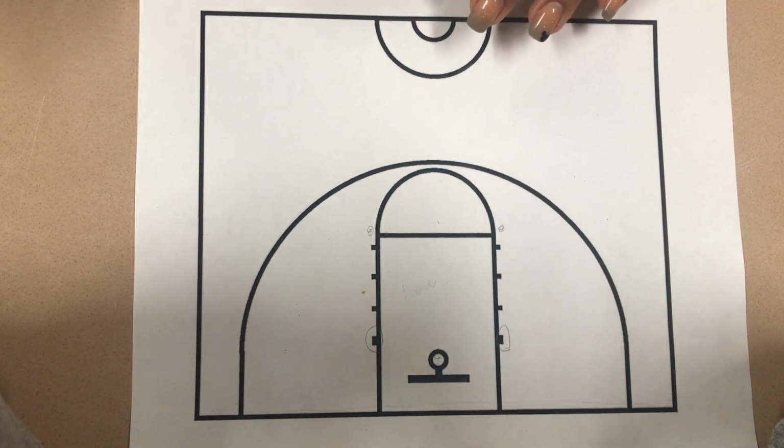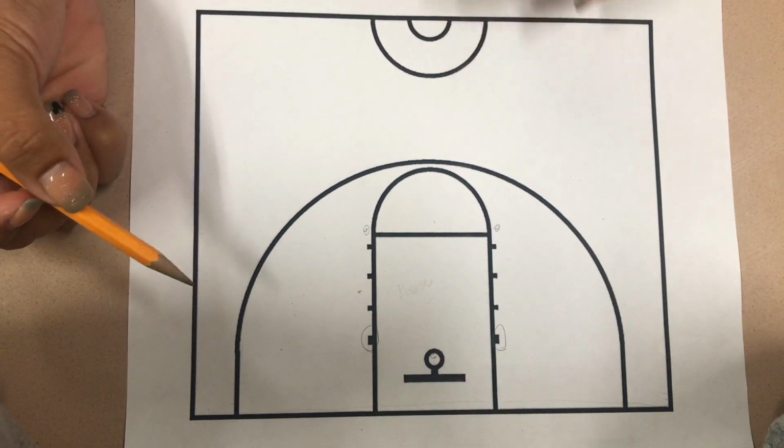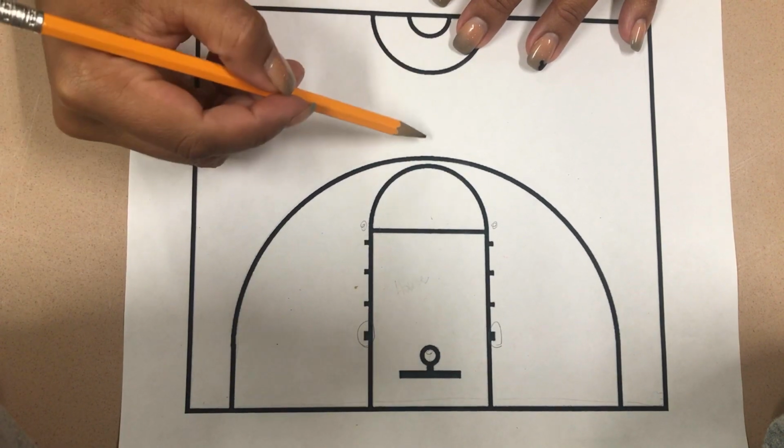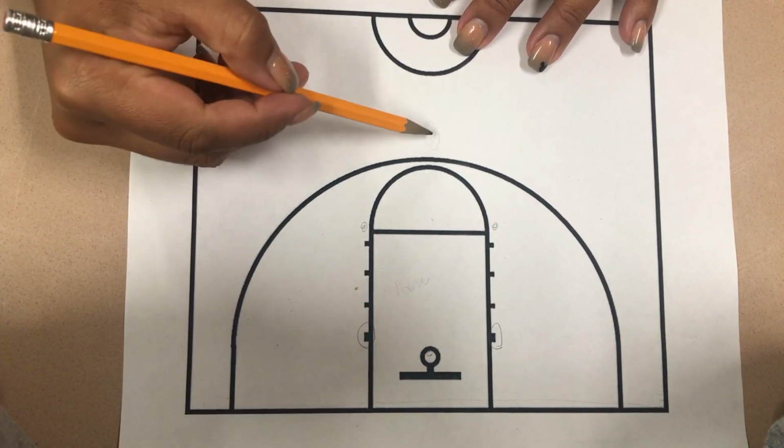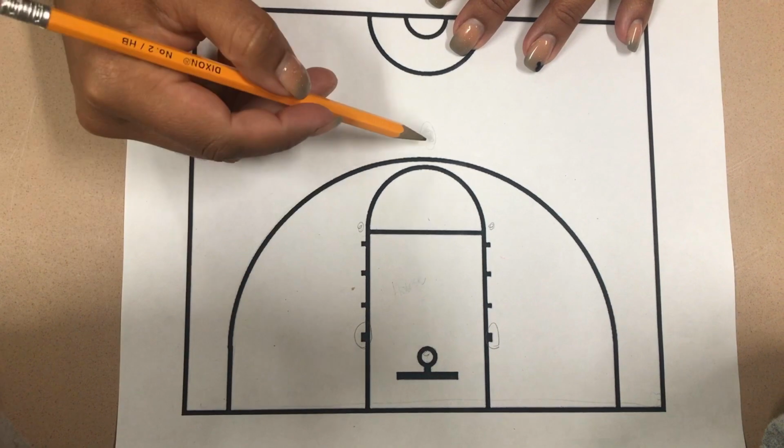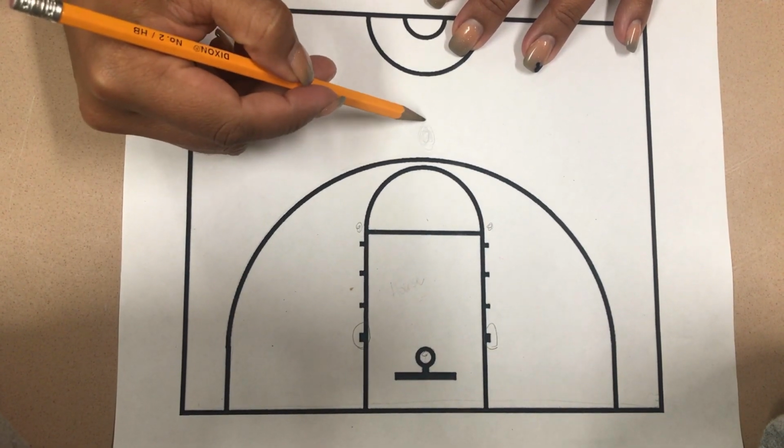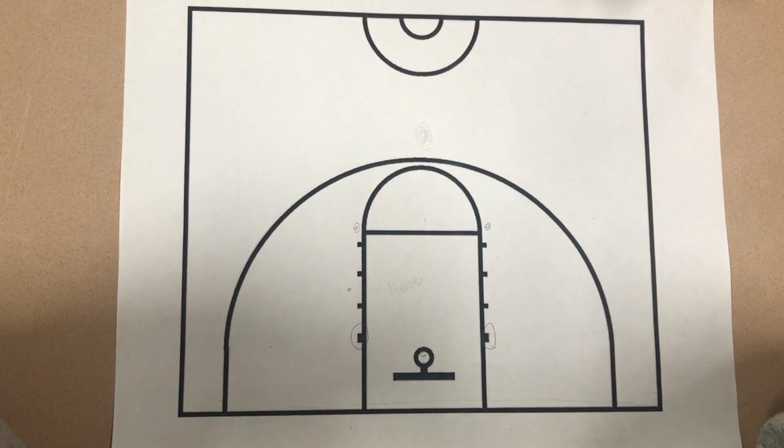When we talk about the top of the key, you'll hear coaches say at the top of the key, what we mean is up here on top. So offensively, we'll say take it from the top of the key. We mean take it from up top here.